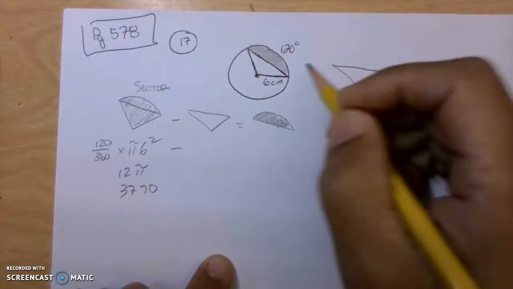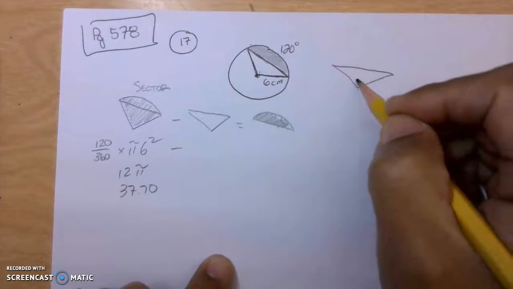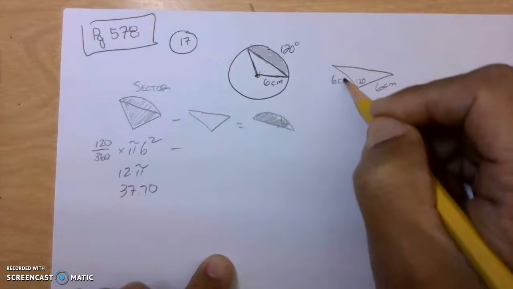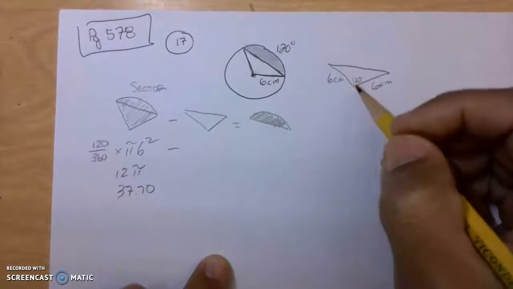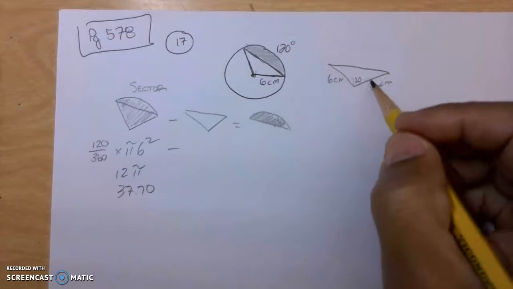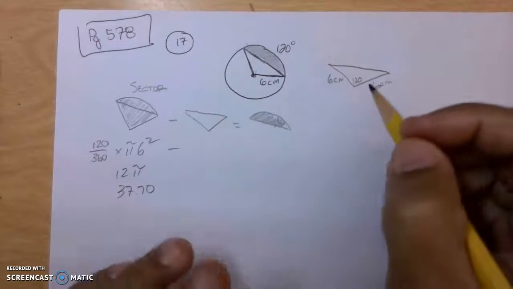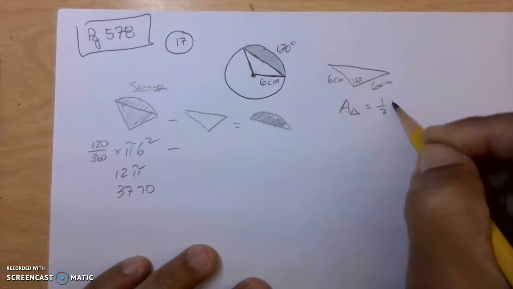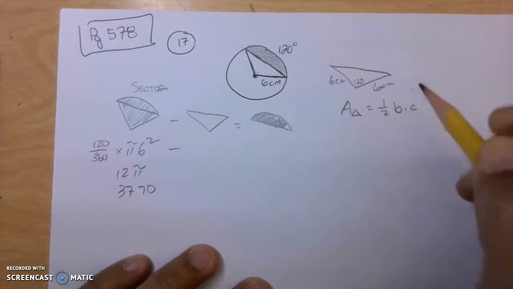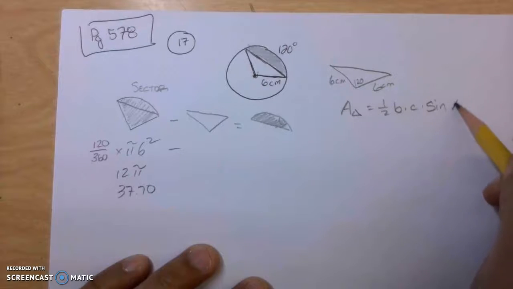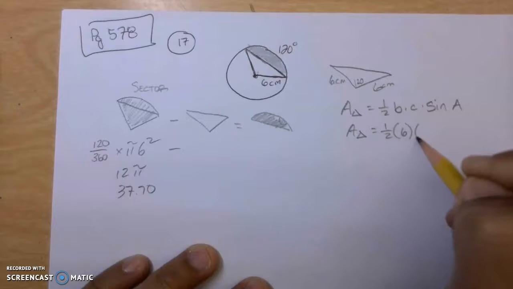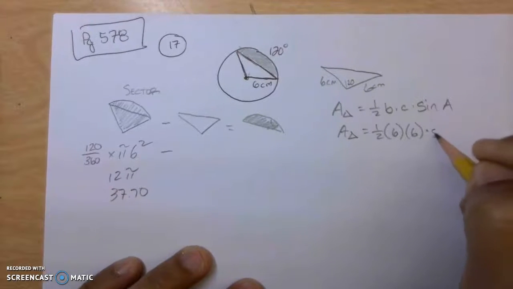Now the triangle is not your traditional right triangle. You have a 120 degrees arc, you have a 120 degrees central angle. This is 6 centimeters. This is also 6 centimeters because it's the radius. You are going to have to use the formula for when you have a side, an angle, and a side. Instead of your traditional base times height, the area of this triangle is going to be 1/2 b times c, which are just side lengths, times sine of A. So the area of this triangle is 1/2 times 6 times 6 times sine of angle A, which is 120 degrees.